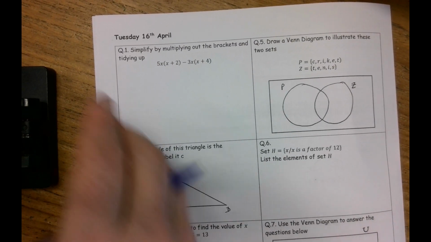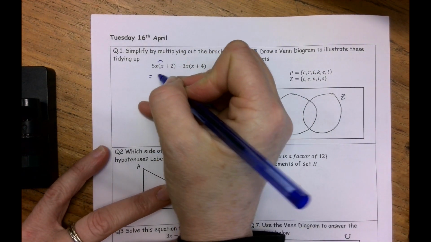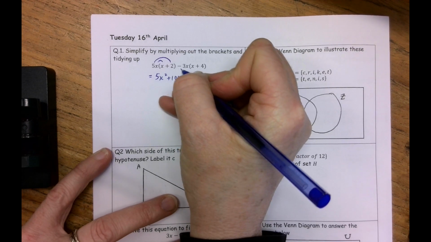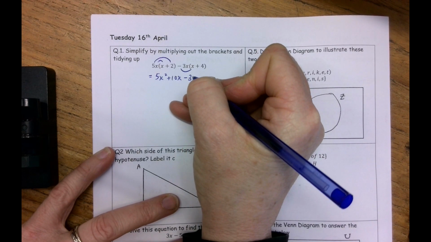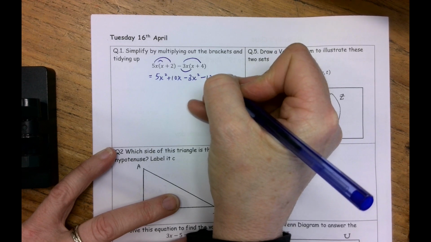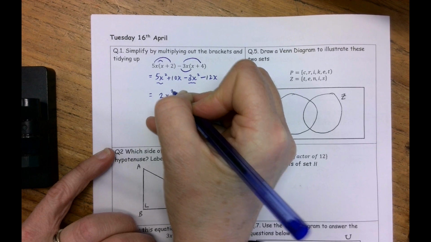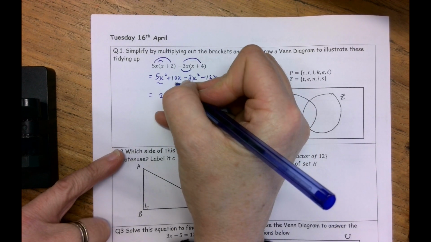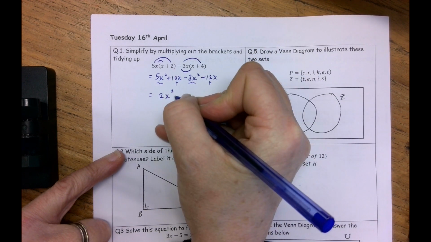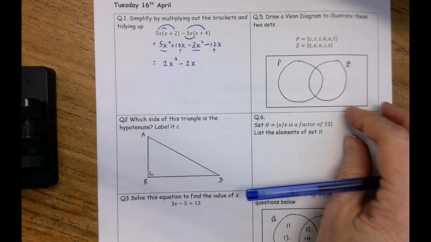Simplify by multiplying out the brackets and tidying up. 5 by x is 5x squared. 5x by 2 is 10x. Minus 3x by x is minus 3x squared. And minus 3x by 4 is minus 12x. This guy and this guy go together. 5x squared minus 3x squared is 2x squared. And this guy and this guy go together. 10x minus 12x is minus 2x. They can't go together because they're different powers.